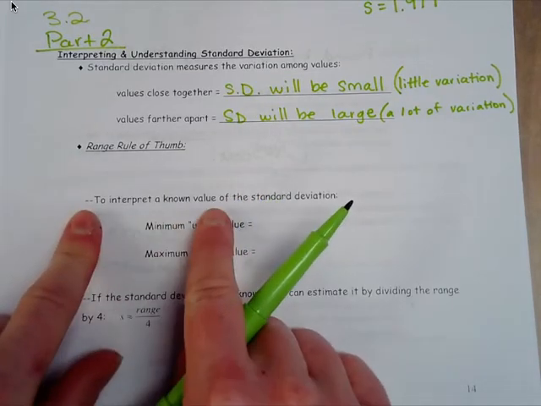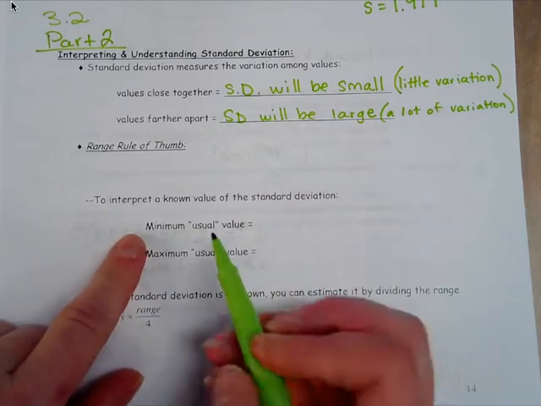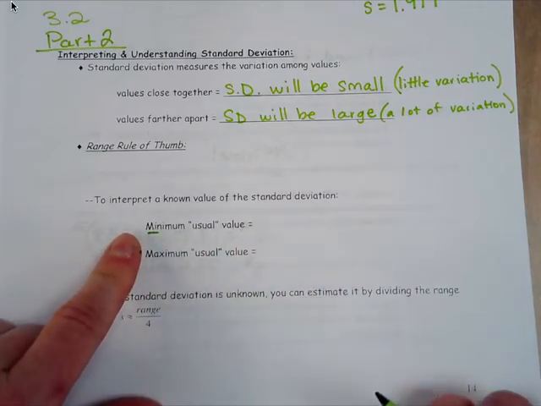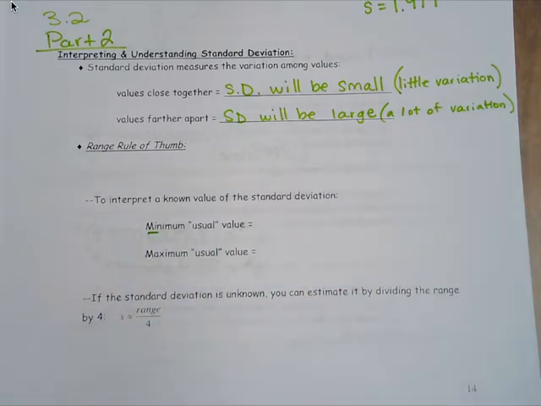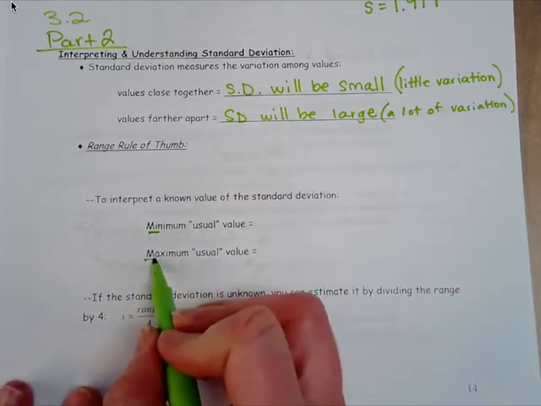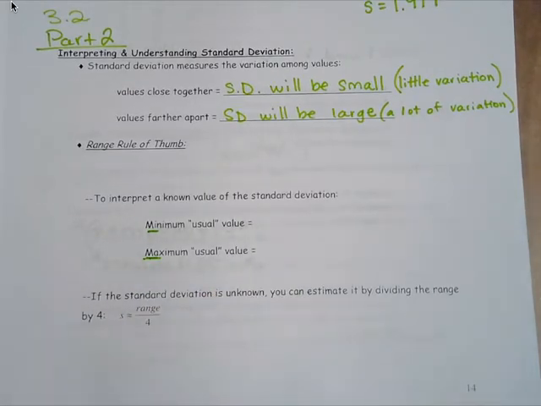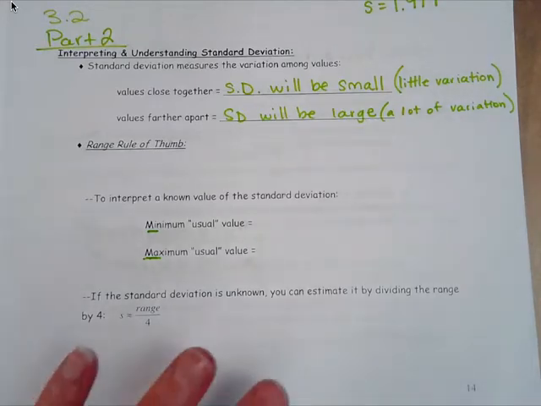To interpret a known value of standard deviation, we're going to look at minimum usual values, so these are not your outliers, and then maximum usual values. This will help determine if a number is unusual. So any number that's unusual is outside of these 2 usual values.